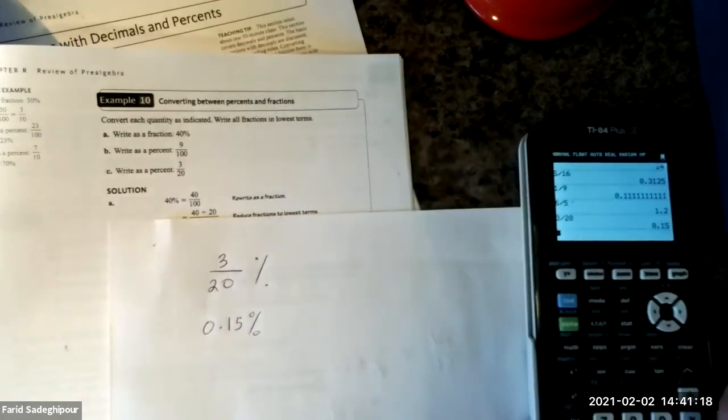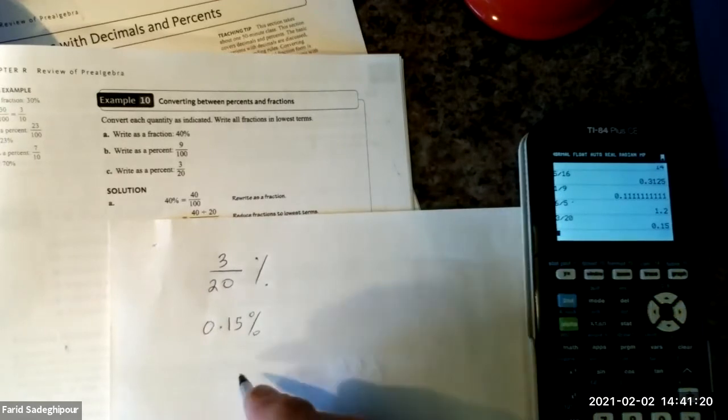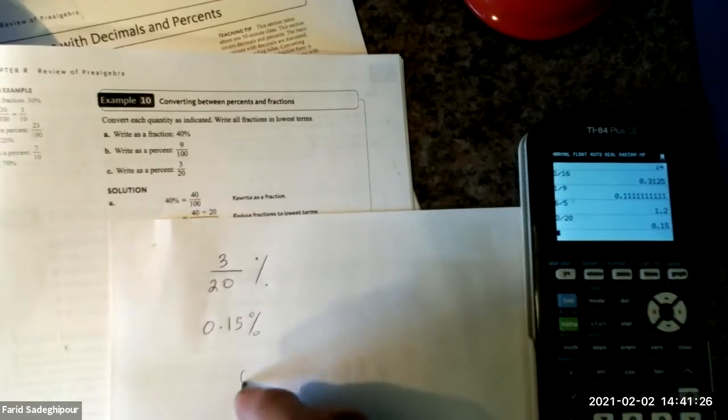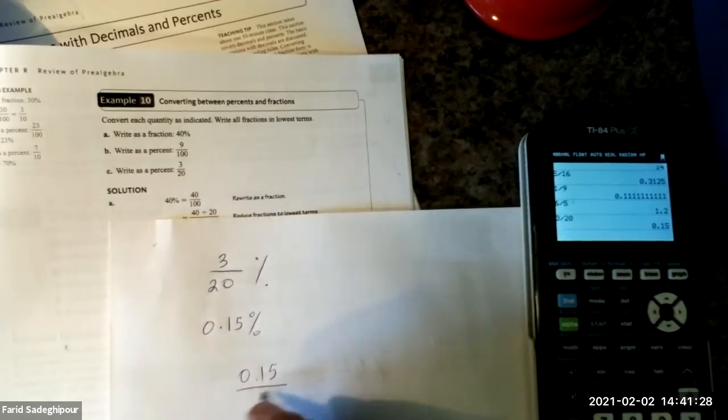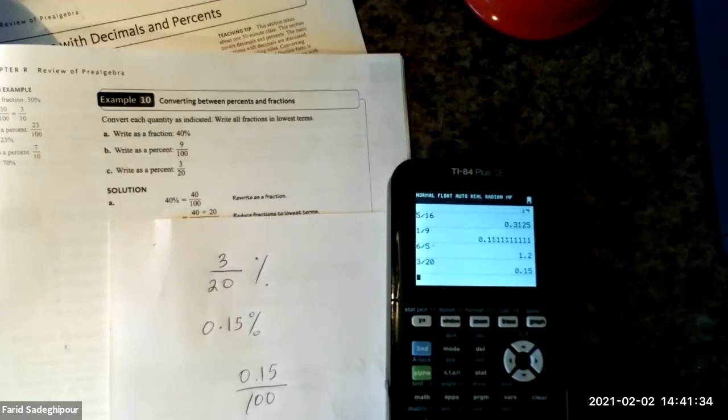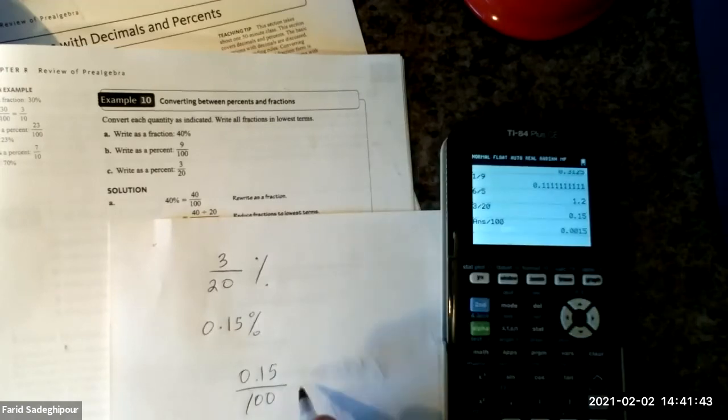We understand percent means you write a number and divide by 100. You write the whole thing and divide it by 100. That's what percent means. So take that 0.15 and divide by 100, and you get 0.0015.